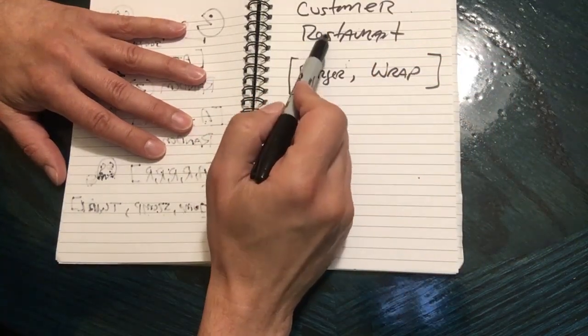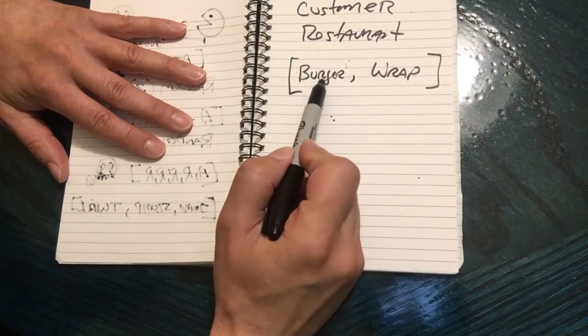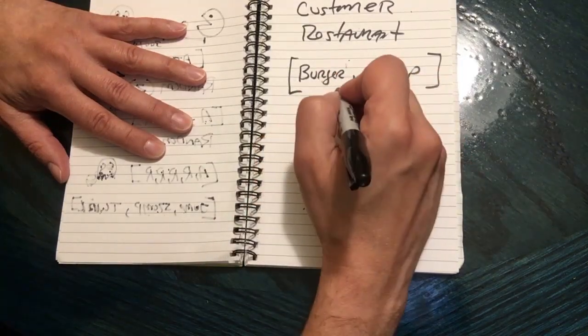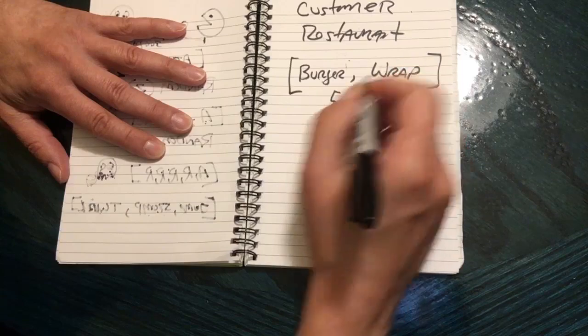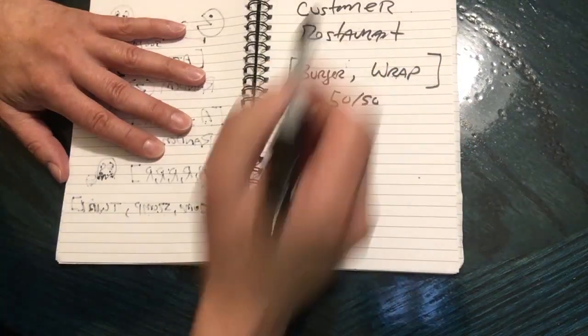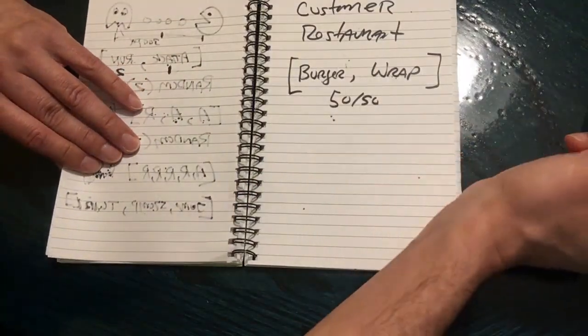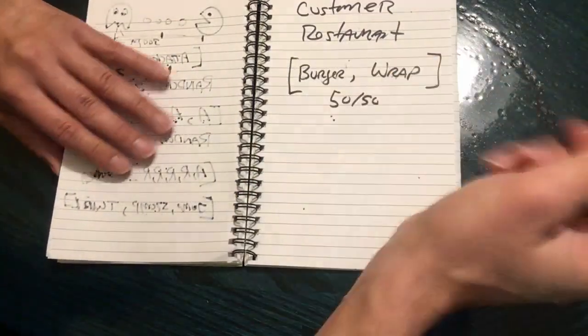So the customer walks into the restaurant. What are they going to order? Are they going to order a burger or are they going to order a wrap? Well, if I have a list of 2 items, this is a 50-50 chance. I do a random number and I choose what that customer is going to order from the menu. Now, I could have this menu as long as I want. I could have 10 items, 100 items, 1,000 items.